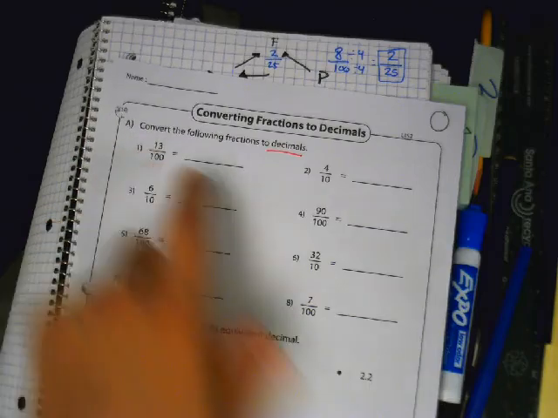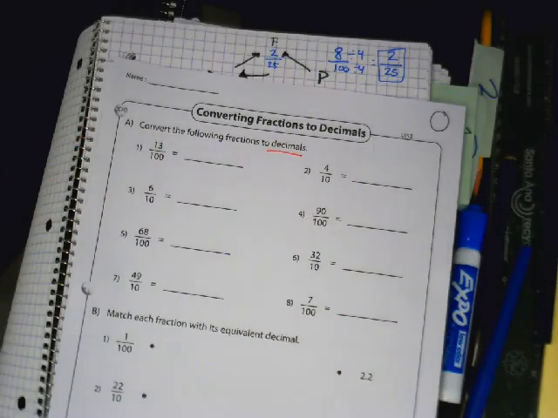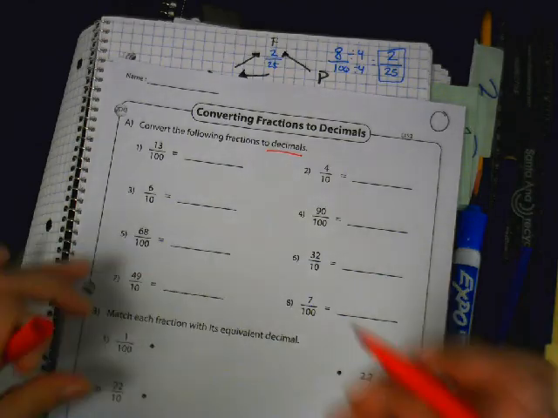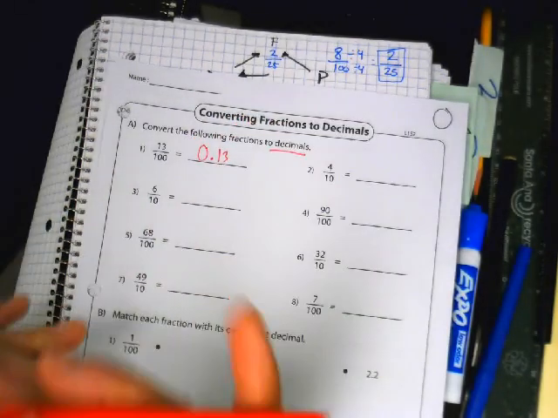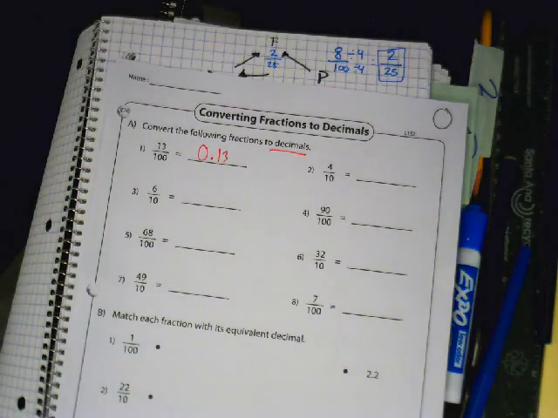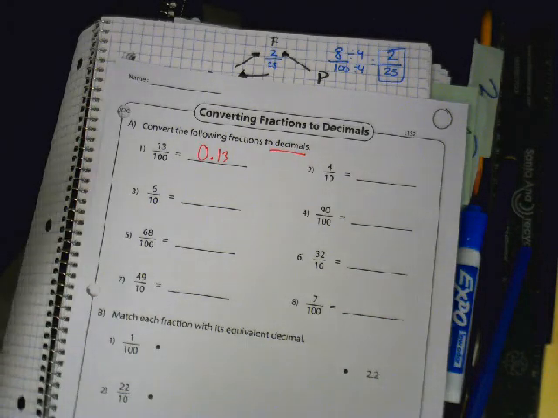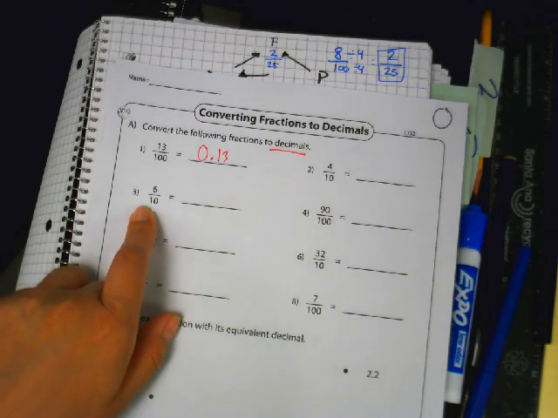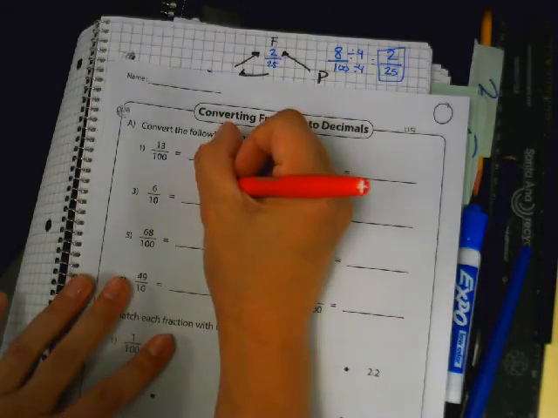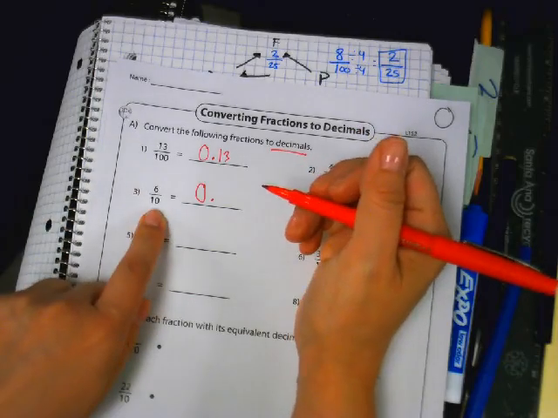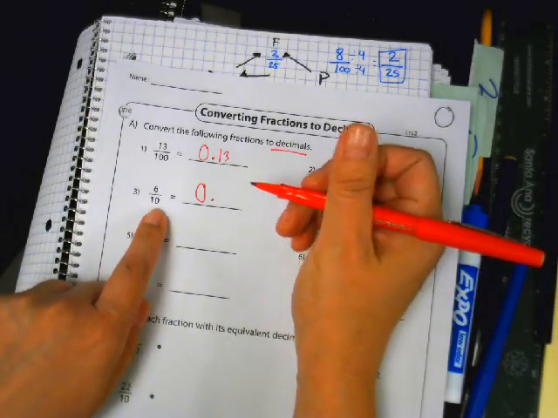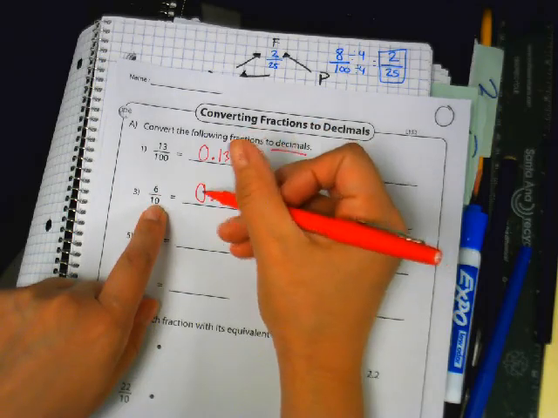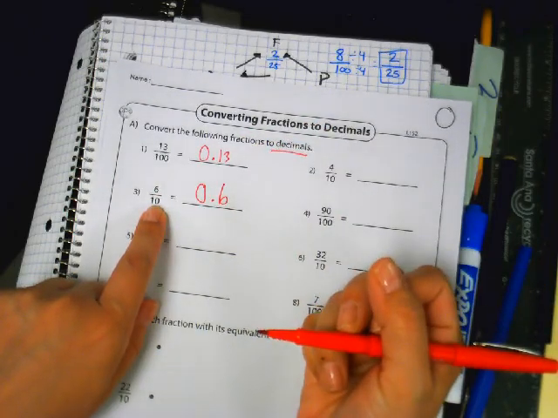So if it's 13 out of 100, what would be the decimal of 13 out of 100? 0.13. Good. Now number 3, number 2, what do you guys want to do, 2 or 3? 3. Okay, number 3 is 6 out of 10. So what would be our decimal, 6 out of 10? Okay, 0, it's out of 10, right? So it's in the tenths place. So 6 out of 10 would be 0.6, because it's not out of 100.